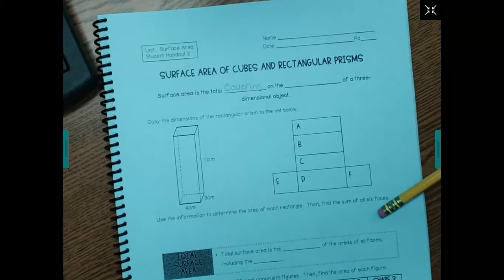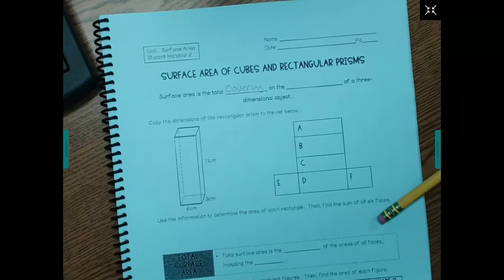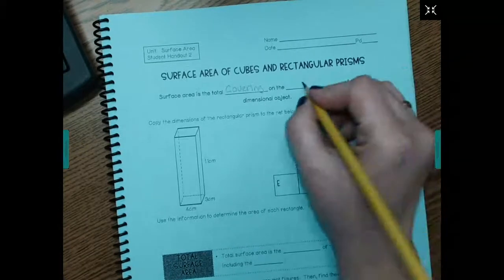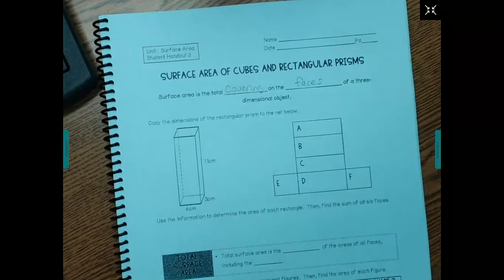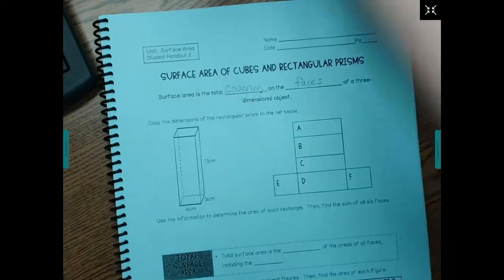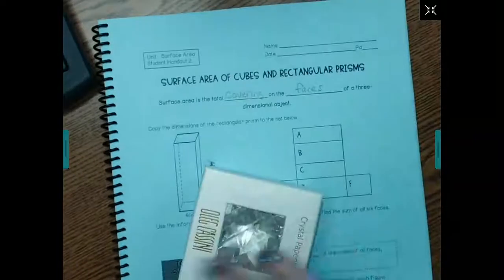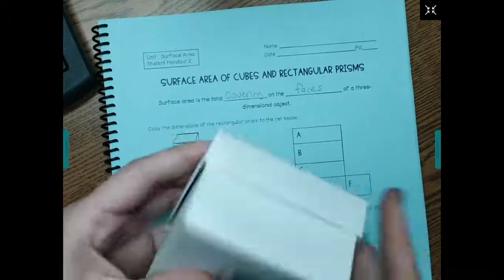Surface area is something that you use in real life, maybe when you're wrapping a Christmas present or a birthday present. You're covering all the sides of that box. I'm going to cover all the sides when I wrap a gift.